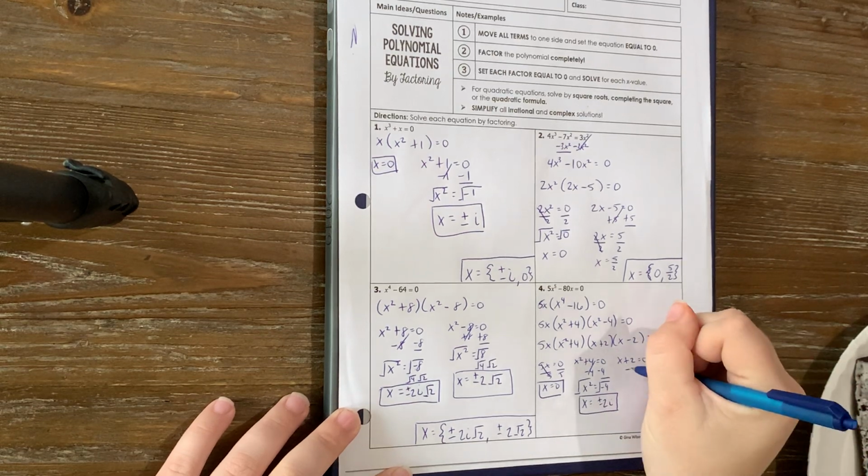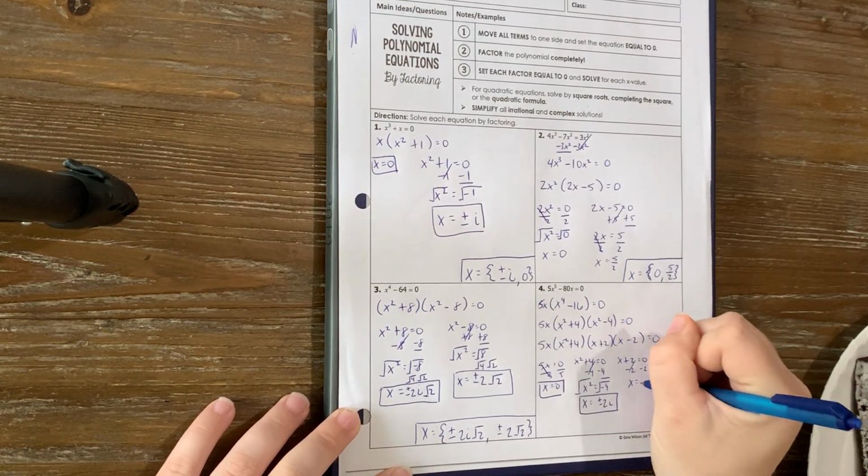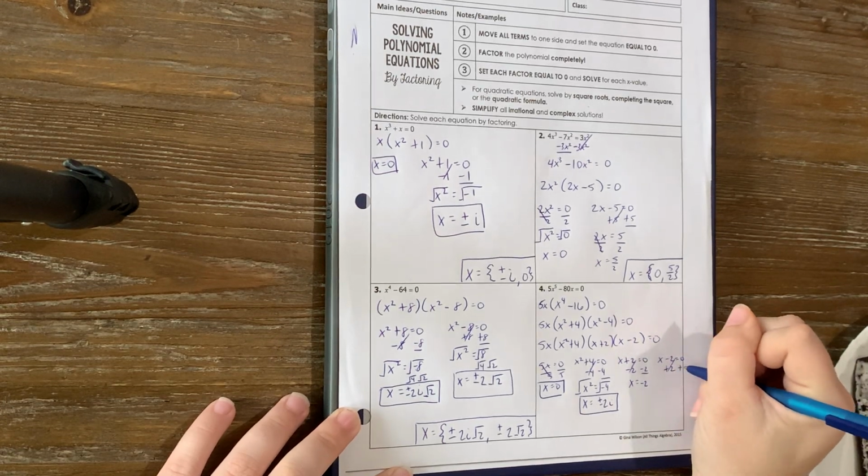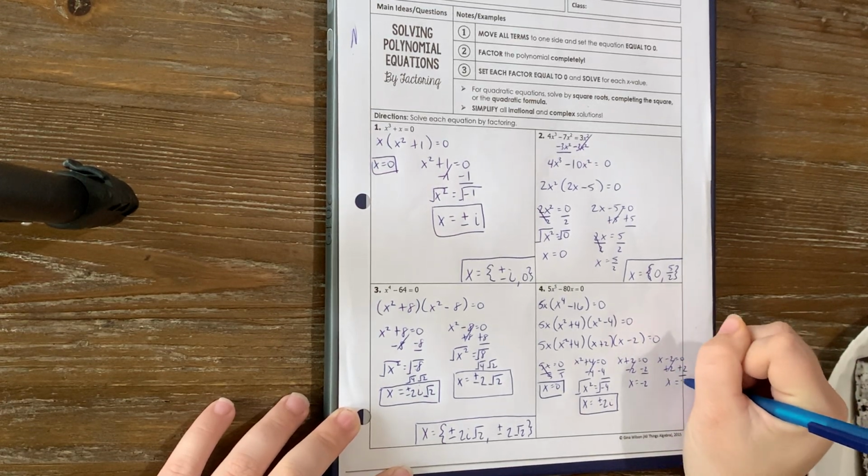On this one, subtract 2. So x equals negative 2. This one, add 2. x equals a positive 2.